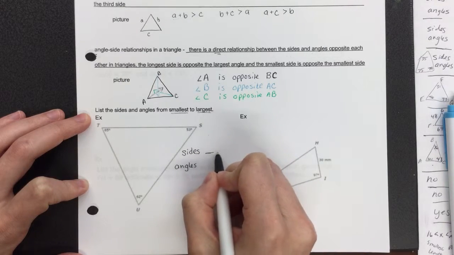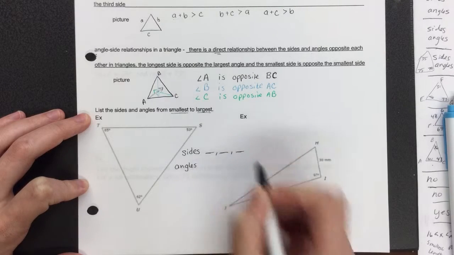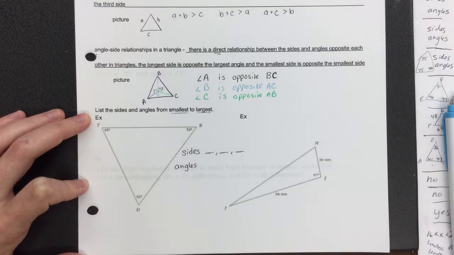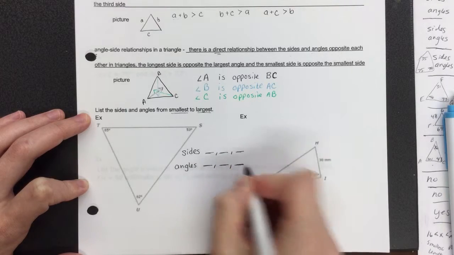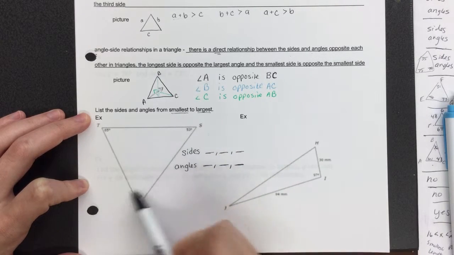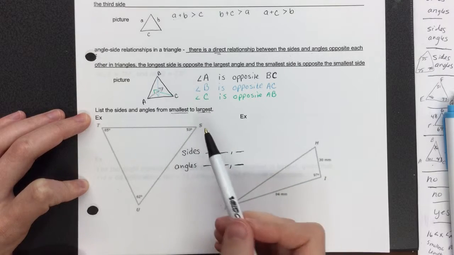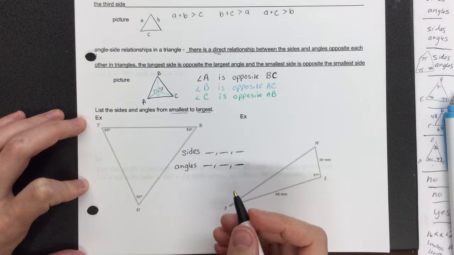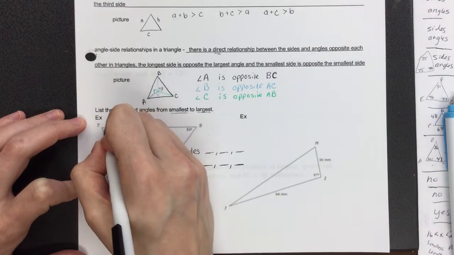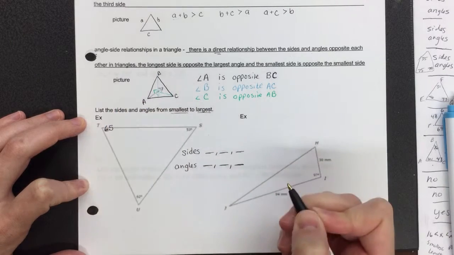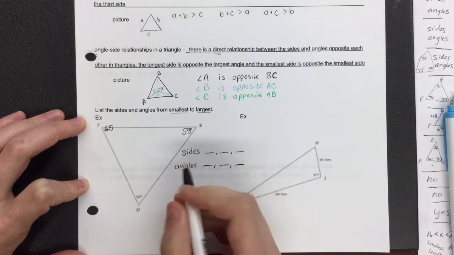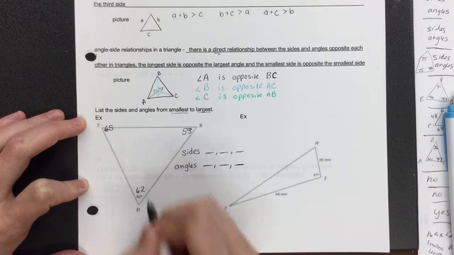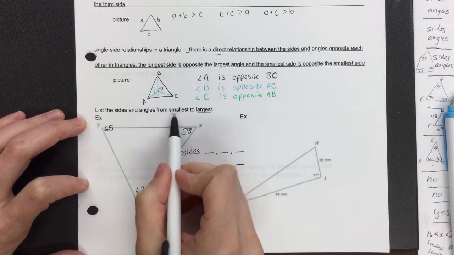If we're doing sides, we have three sides, so I made 3 blanks for the 3 sides to go on it, and then I'm going to have 3 angles. Looking at the information that they give us, they don't give us any information on the sides, but they do give us all the angles. Angle T is 65 degrees. Angle S is 53 degrees, and then angle U is 62 degrees. So we can put those really easily.